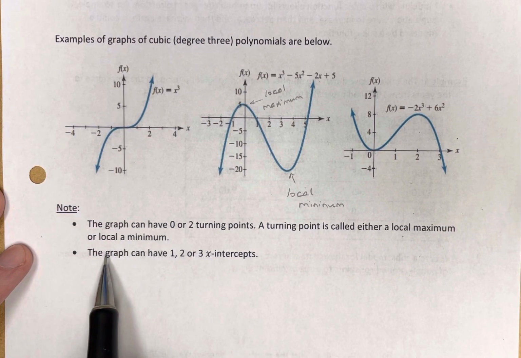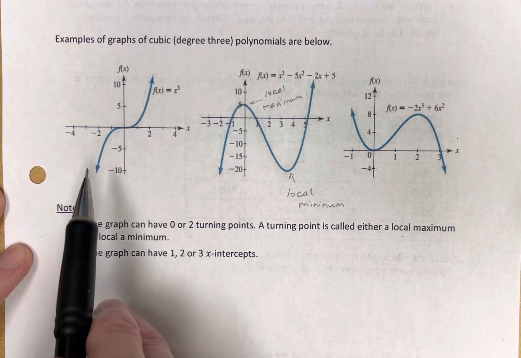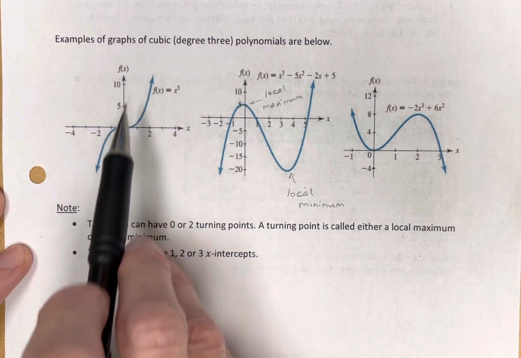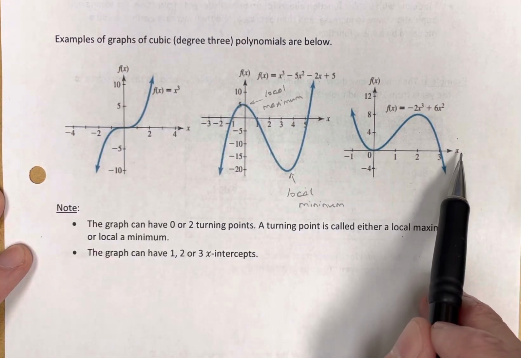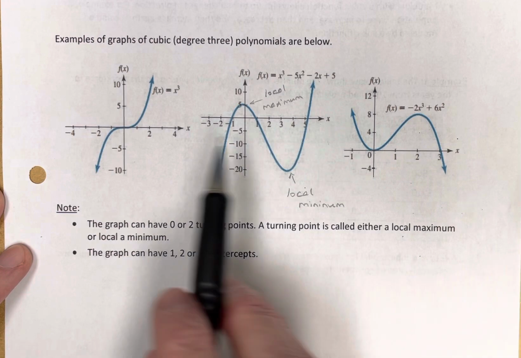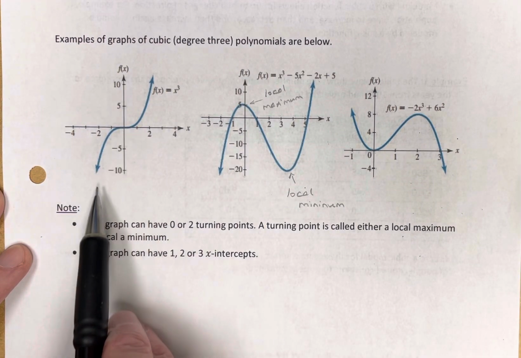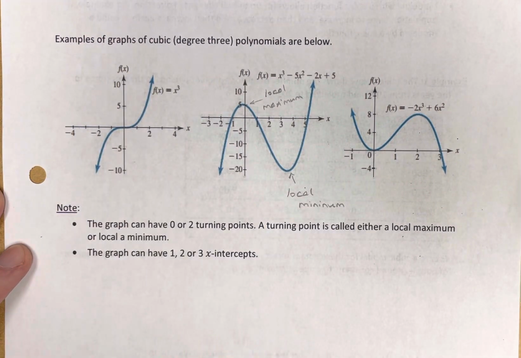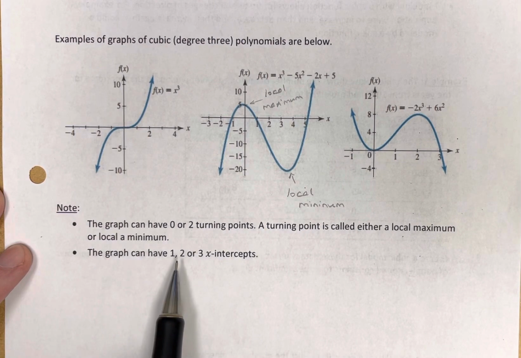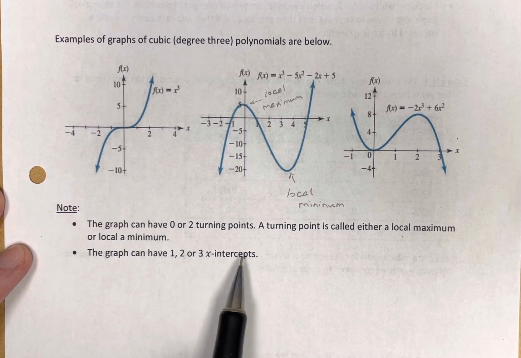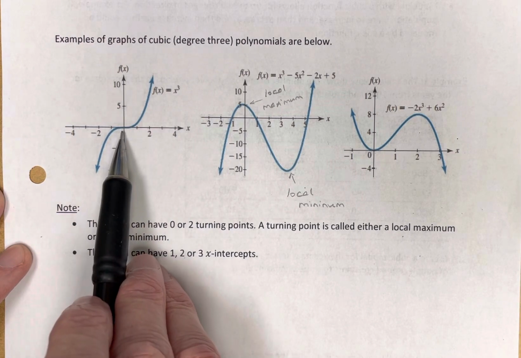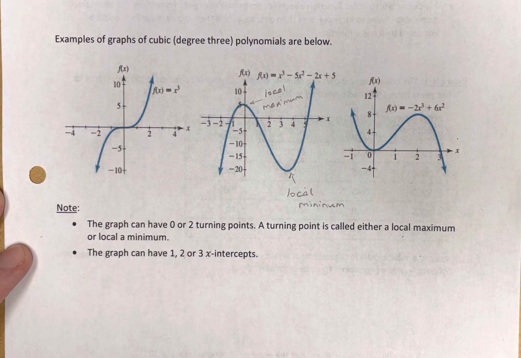And the second thing we want to note here is that because the end behavior is opposite, we're always going to cross the x-axis at least one time. As you can see in this first graph, it only crosses one time. But the graph can have 1, 2, or 3 x-intercepts. Again, here's an example of 1 x-intercept.